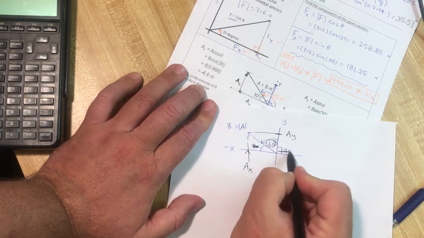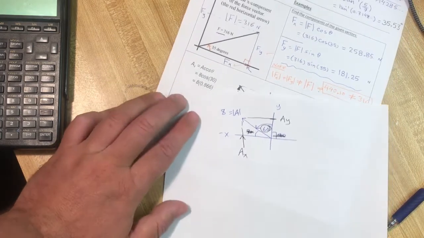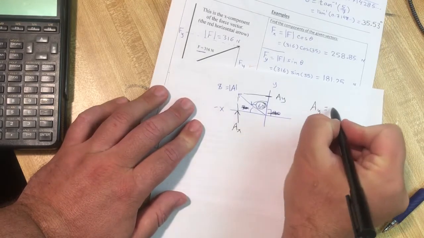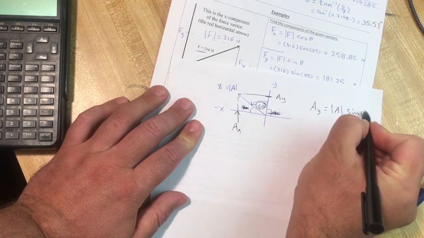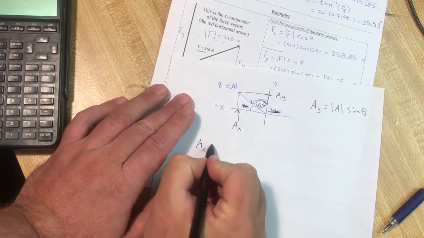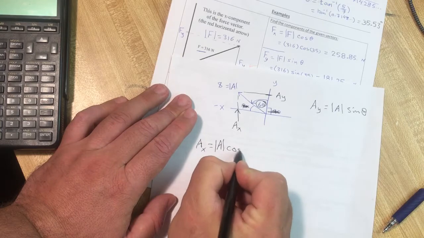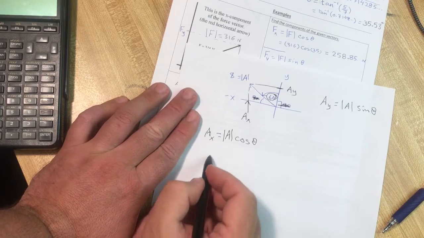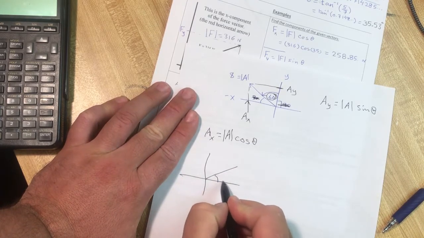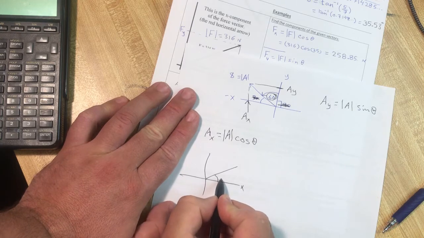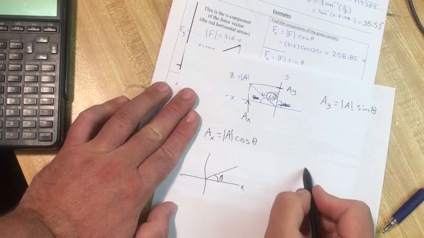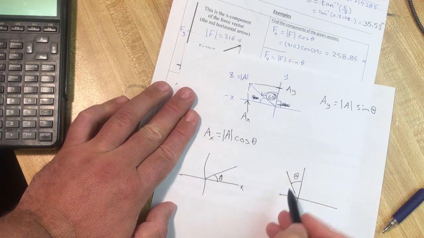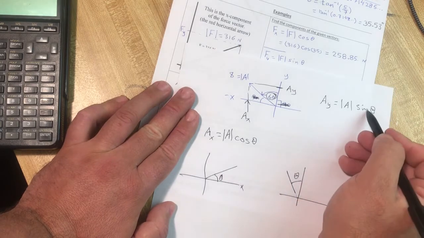I don't need to use the angles from the x component. Look, we know from before that ay is equal to the length of A sine theta, and ax is equal to A cosine theta. That is in the case that theta is taken from x. But if theta is taken from y, then we need to use cosine with y, not sine.